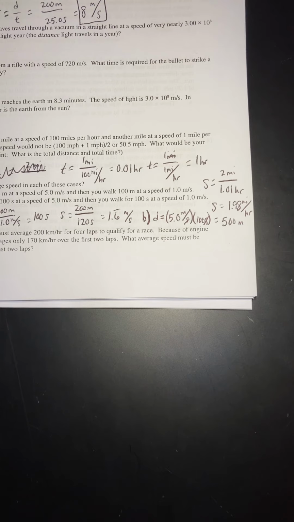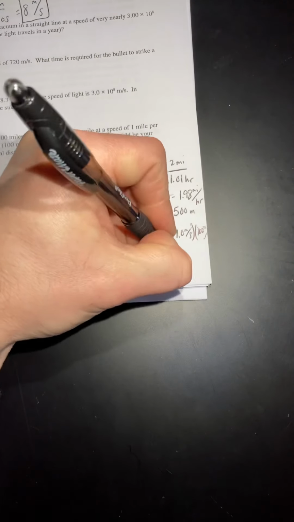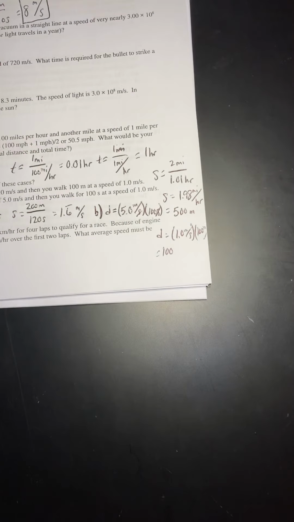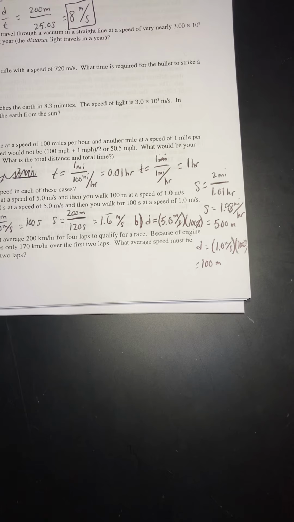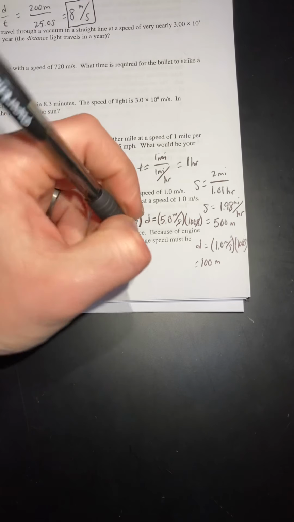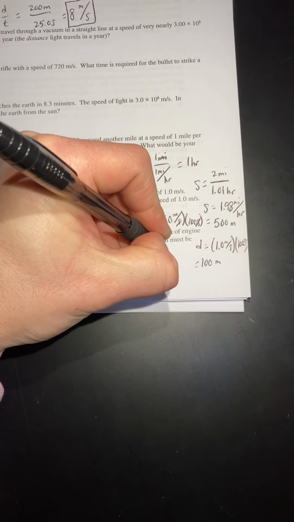Then for the second part of part B, same equation. You have a speed of 1 meter per second times 100, which gives me 100 meters. To calculate your overall speed, what's my total distance? 600, 100 plus 500.